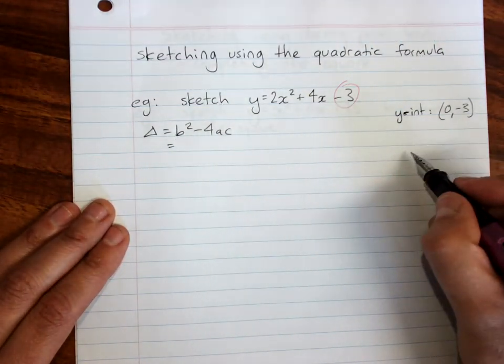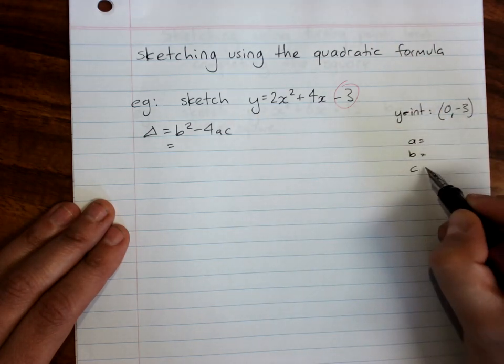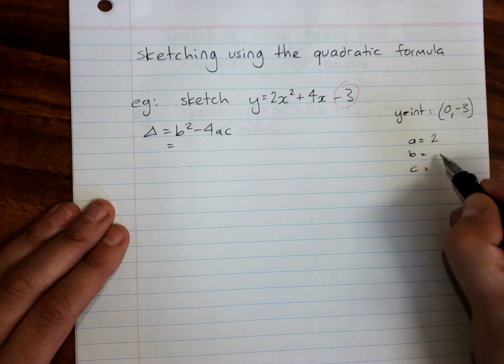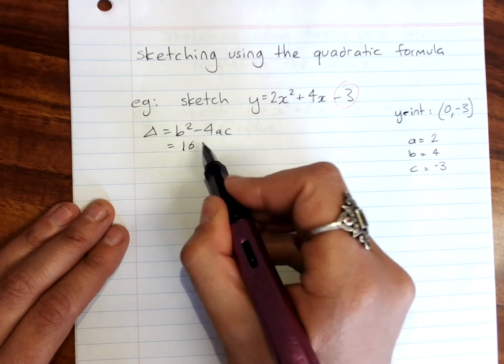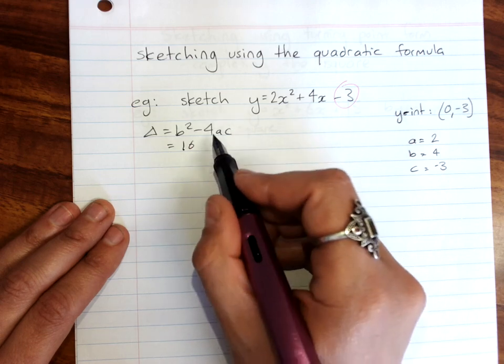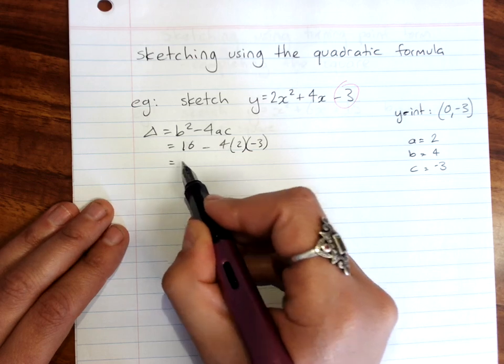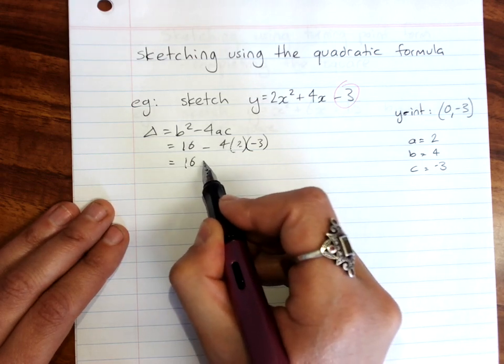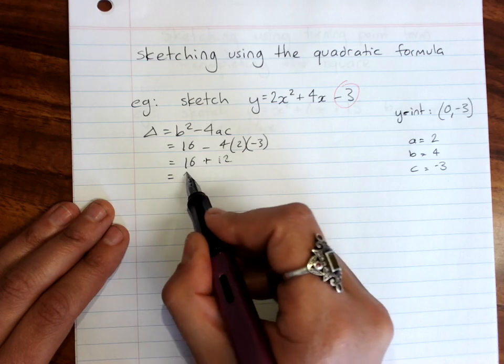So, remember, a good idea to list a, b, and c: 2, 4, and negative 3. b squared is 4 squared, I've got 16, minus 4 times 2 times negative 3. 16 plus 12, so that's 28.